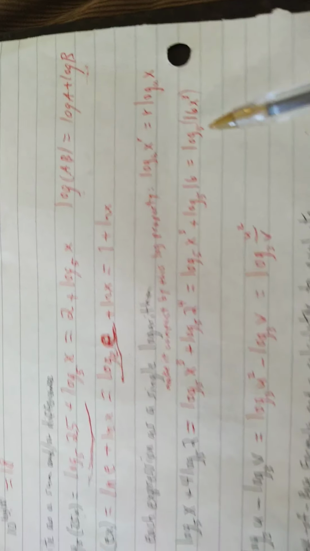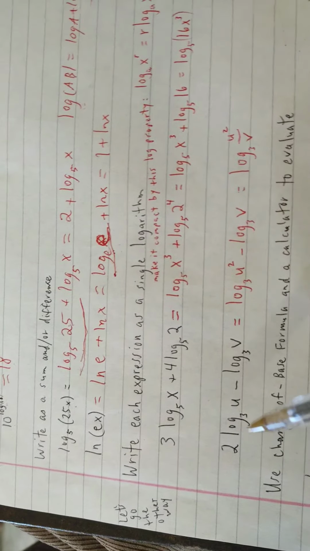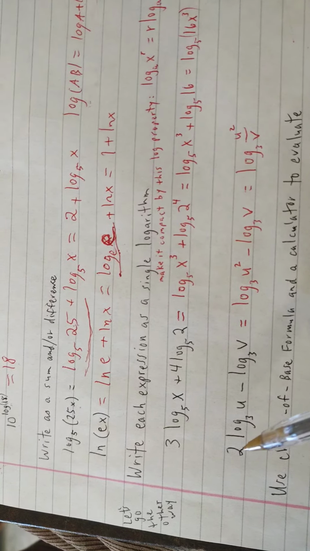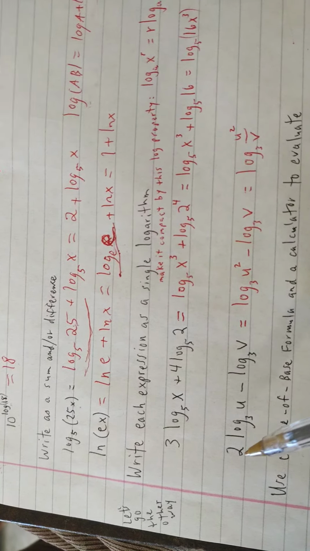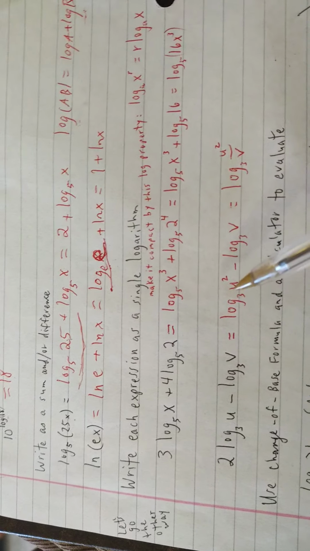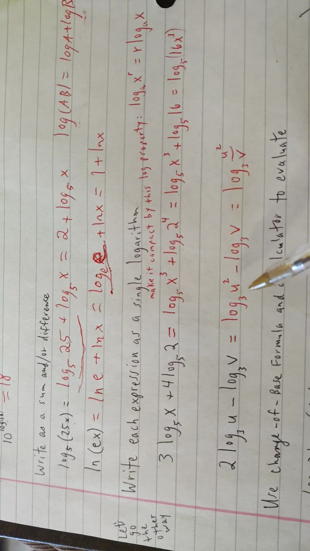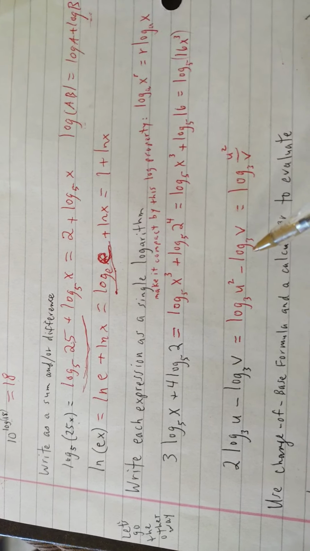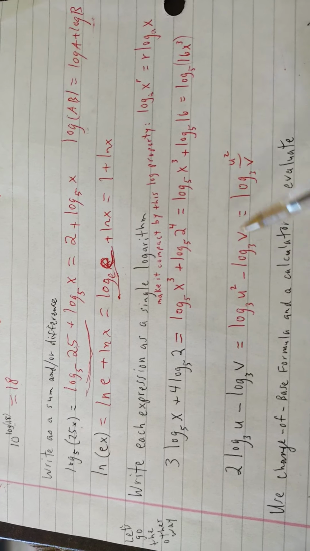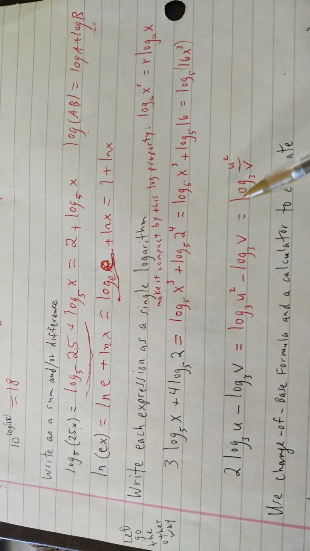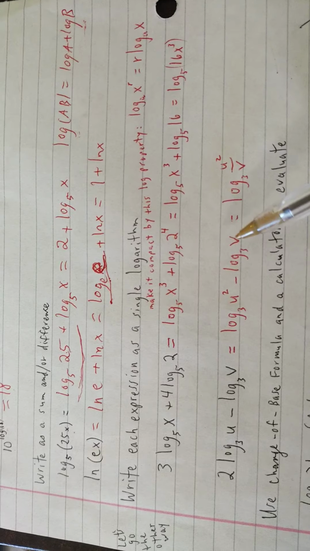Let's move on to the next one. Again, 2 logs, let's write it as a single log. Again, let's do that trick, make it more compact. Put that 2 as an exponent of the argument because of that log property. So we have this, and then how do you handle it when you're subtracting 2 logs? Write it as a single log and divide the arguments. This one over that argument.